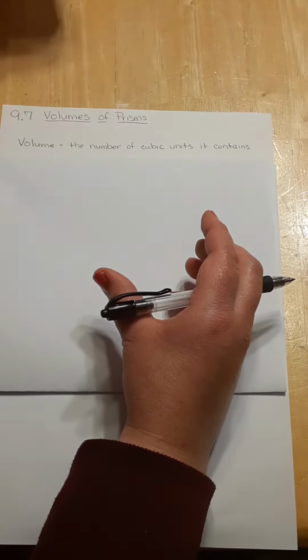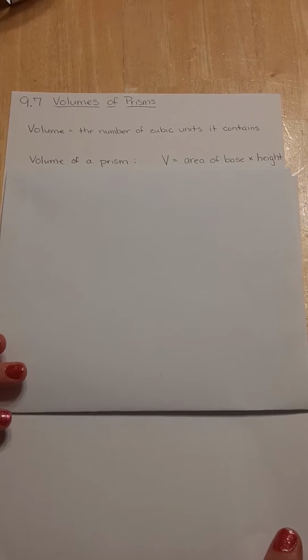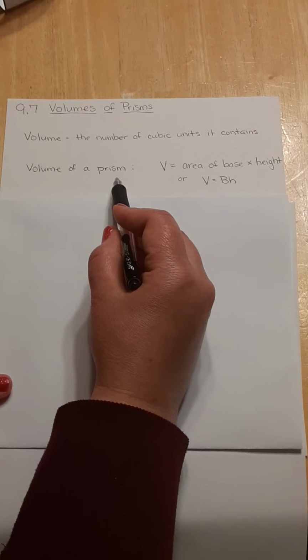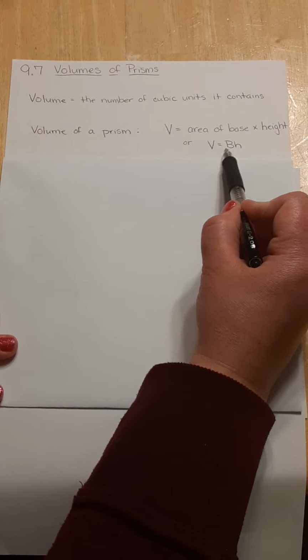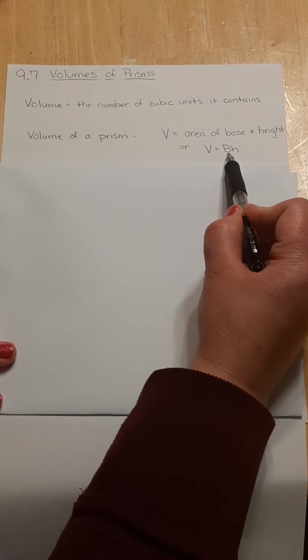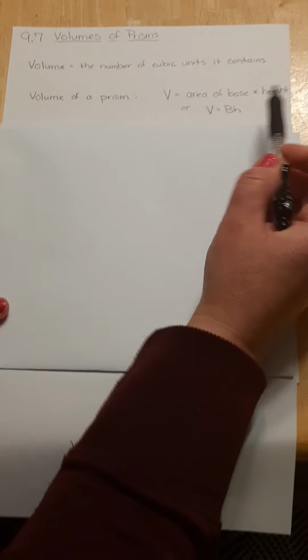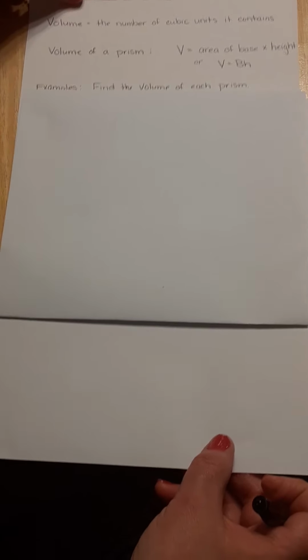And so today, working with volume, we have a new equation that we're going to work with. It's really easy to work with. The equation for the volume of a prism is simply the area of the base times the height. And the official symbols that we use is volume equals B, the capital B stands for area of the base, times the height. Let's get right into it, and we're going to do some examples here. It's the best way to explain it.